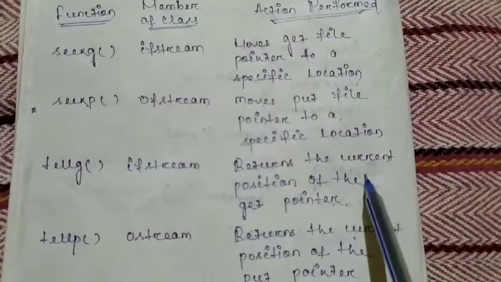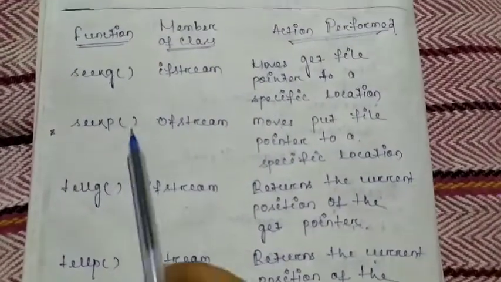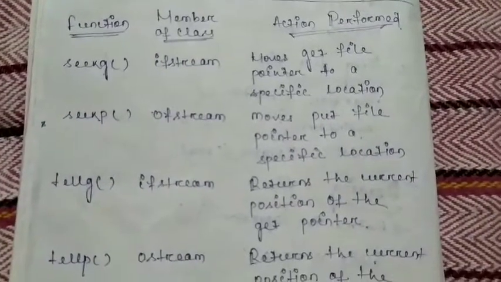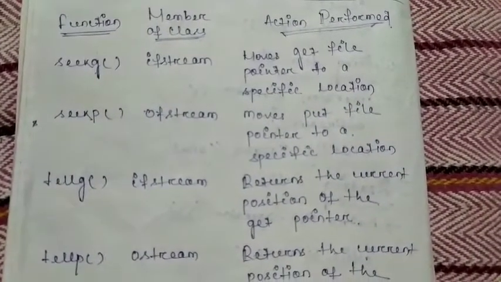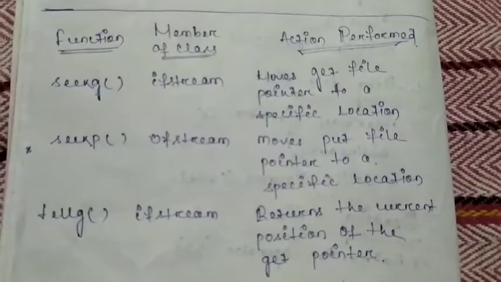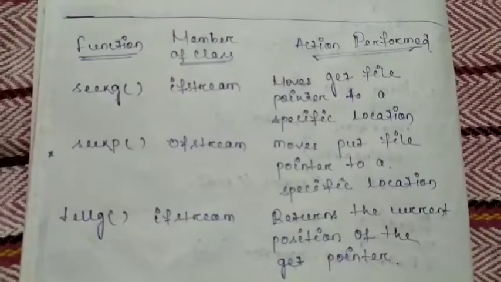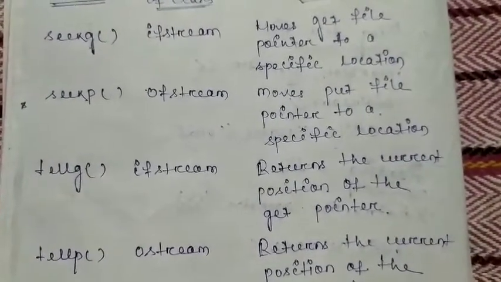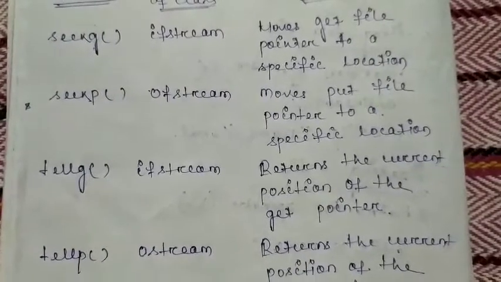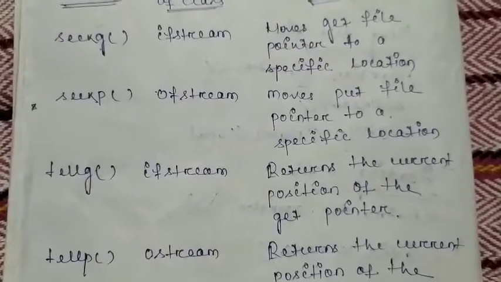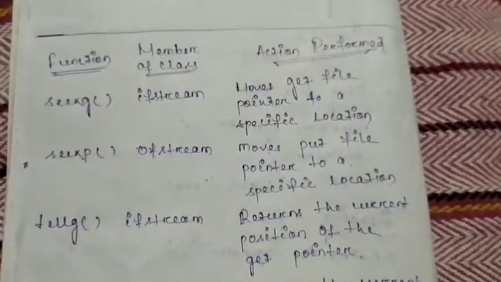Okay, tellg returns the current position of get; for put, it will move. Seek means searching, basically, and tell means tell me what the pointer value is, where the get pointer is. We have to remember it like this. Seek means you have to search, and once you find it, you have to move. And tell means we are giving the command: you tell me the current position of the get pointer, where the get pointer is now, so that I can move to this byte. Okay, so this is all about file pointers.